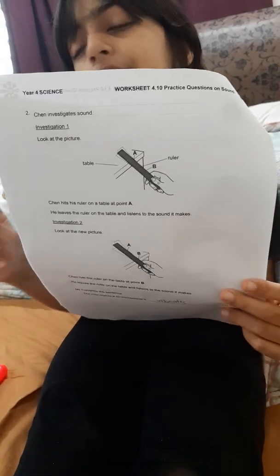Now, have you played a triangle? If you haven't, you may not know how it sounds. But most of you have played a triangle, and if you have, you may know too. So what does it do? It vibrates, and you're correct. Let's go to the next.